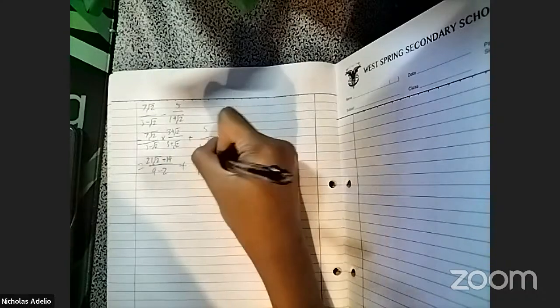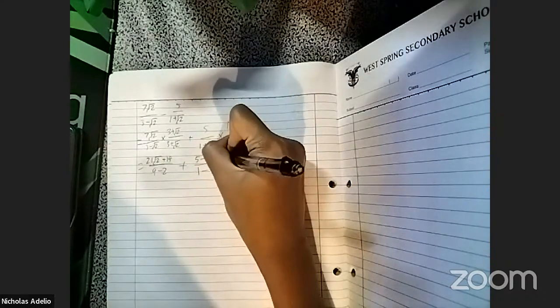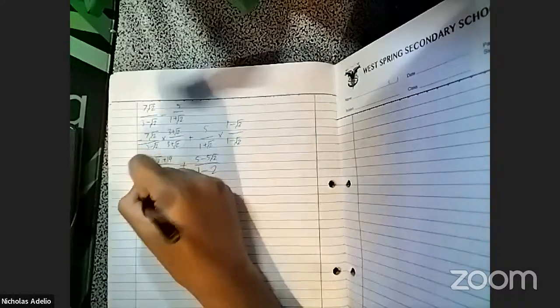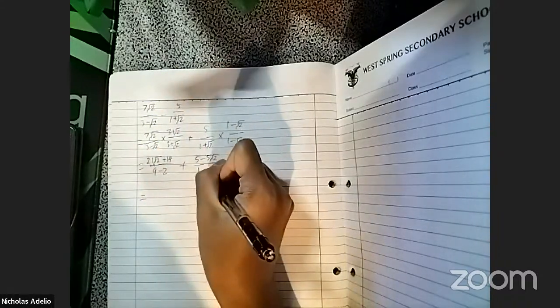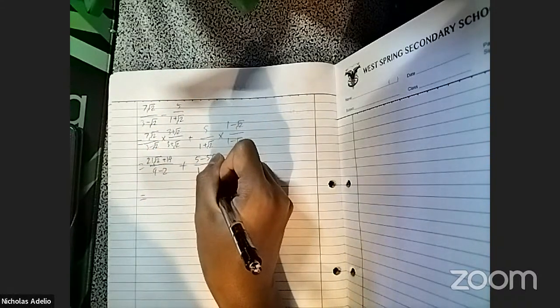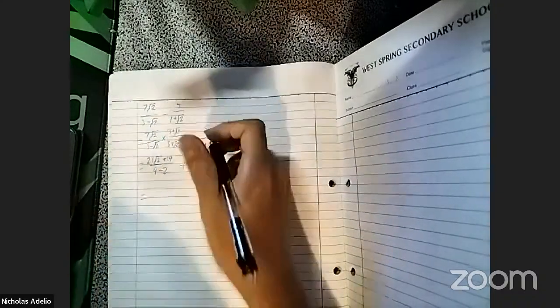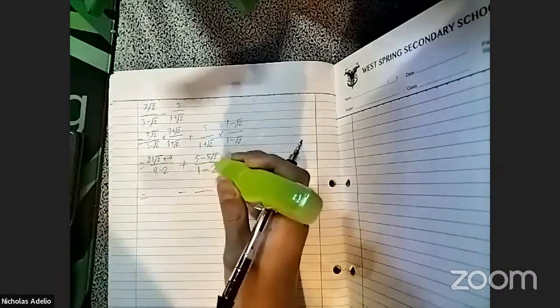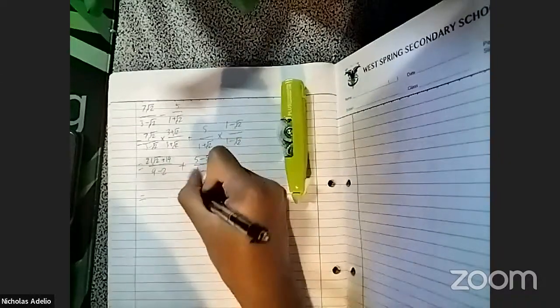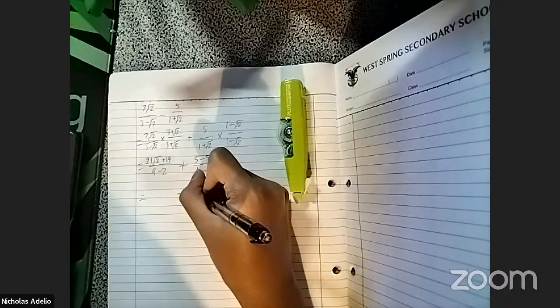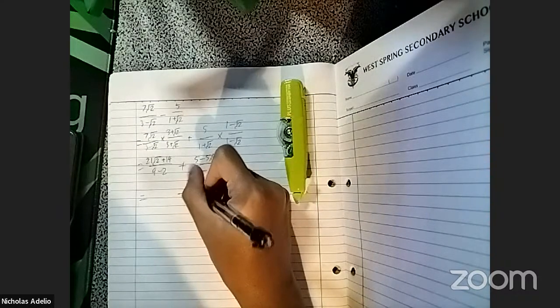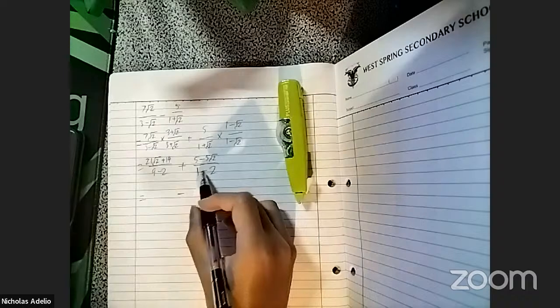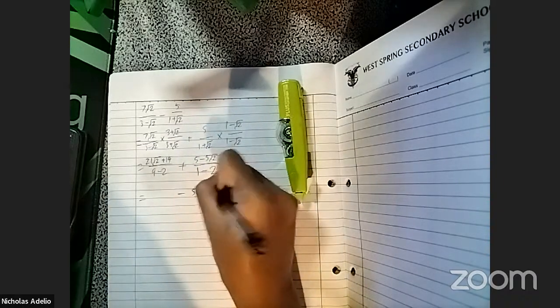And it's gonna be 5 minus 5 square root 2. Now that's gonna be 1 minus 2. This is gonna be negative, so I'm gonna change this part to negative right now, which seems fine to me. Yeah, it is a good idea. I like the way you handle the denominator. Since I made this part negative, it should be like this, right?